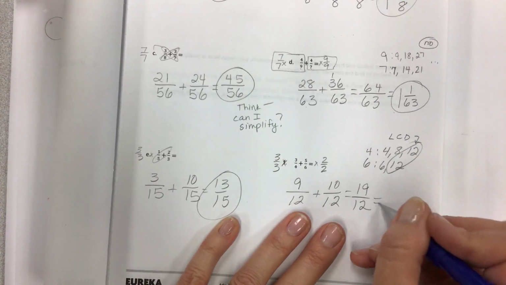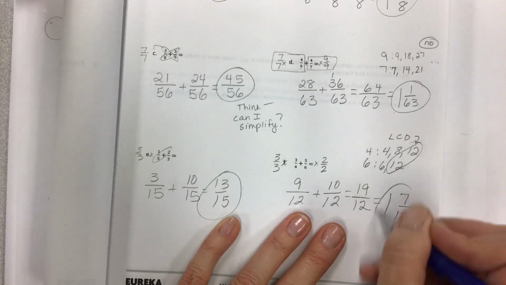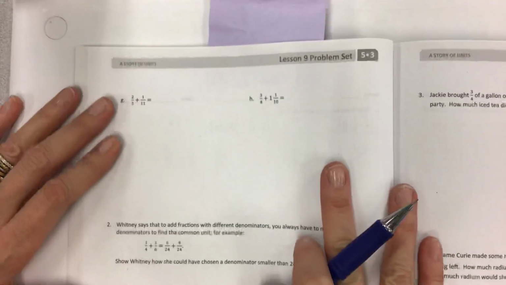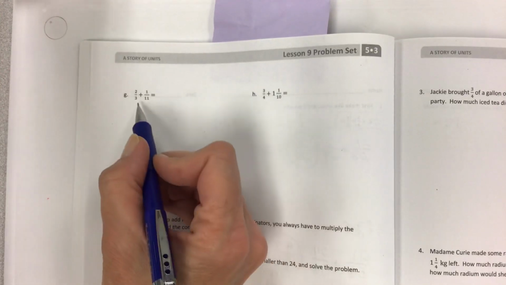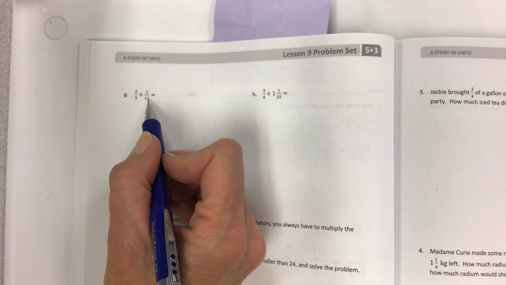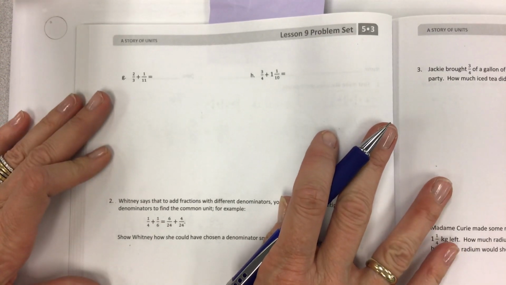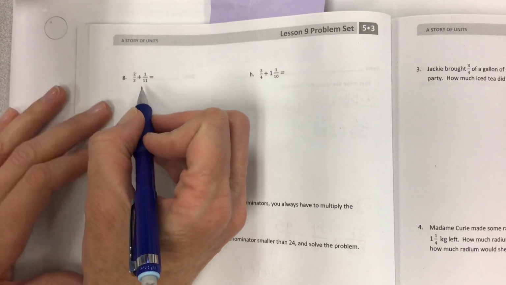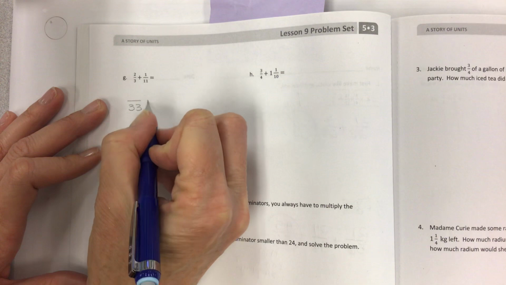12 fits into 19 one whole time with a difference of 7. And that's your answer. Zipping on, cruising, we're cruising to victory. 2/3 plus 1/11. When you have 11, that's always kind of a funny number because it's a prime number and there aren't any multiples or factors of it except 1 and 11. So I know I'm going to end up multiplying these and I will get 33.